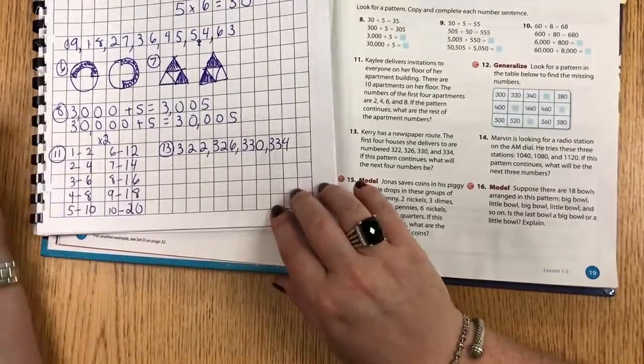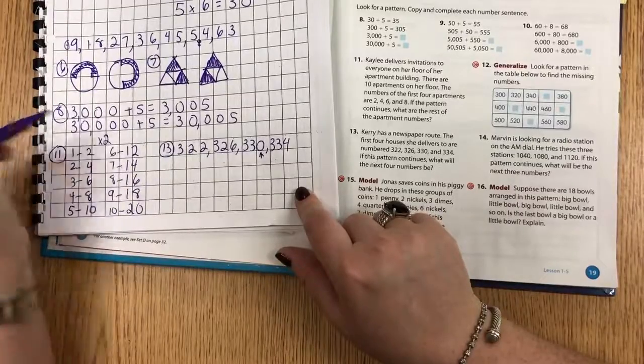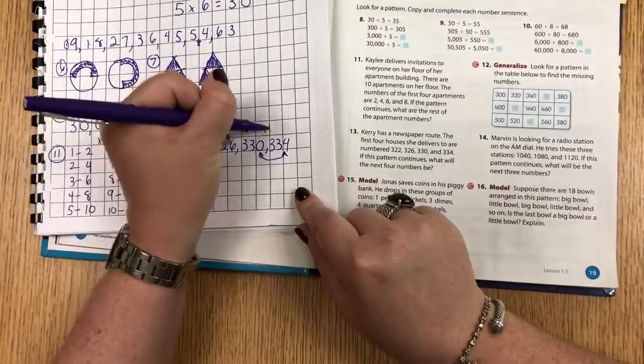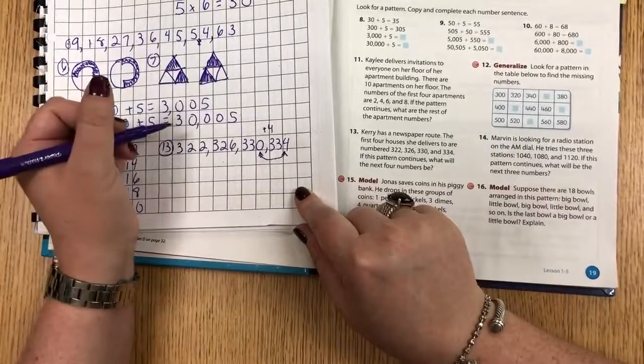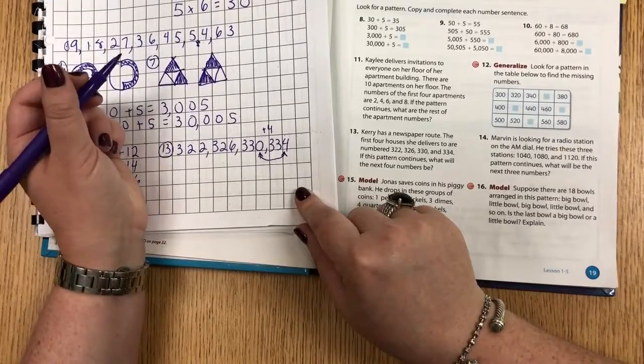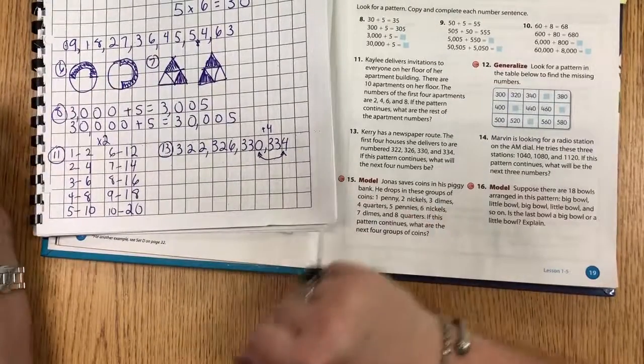What am I skip counting by? Where do I go first? I look at that first number. From this to this was what? Plus 4. Now I can go back and check myself. Is 322 plus 4 326? Yeah. Is 326 plus 4 330? Yeah. So my rule is plus 4.